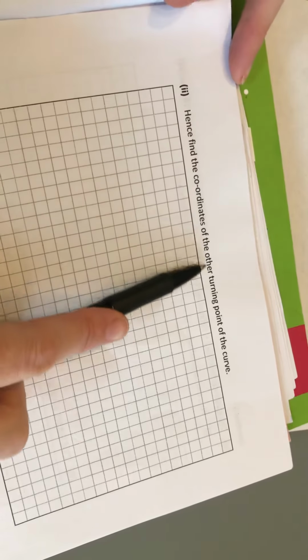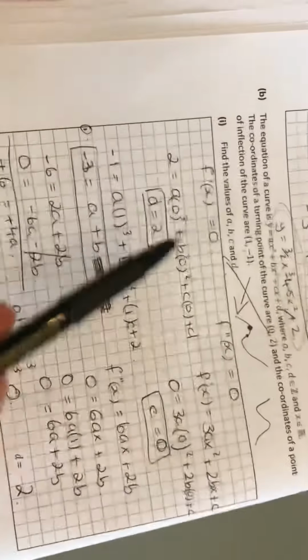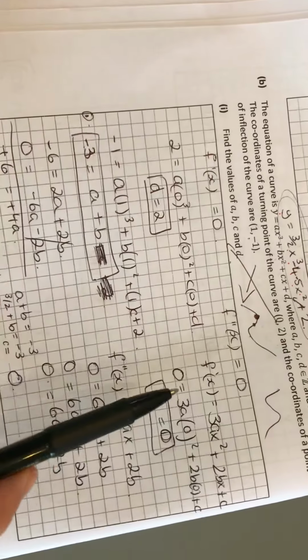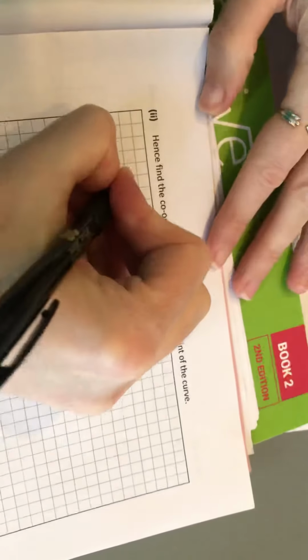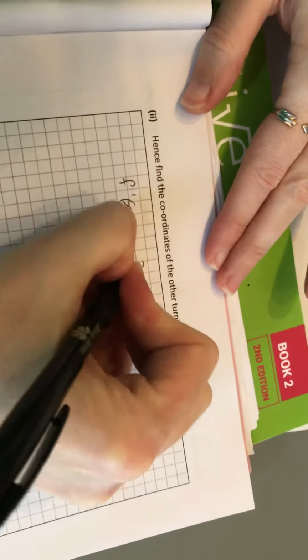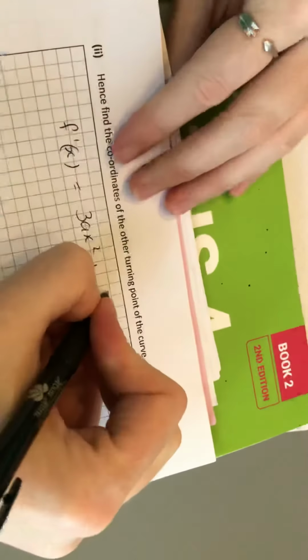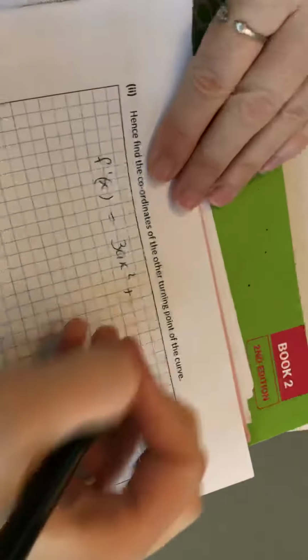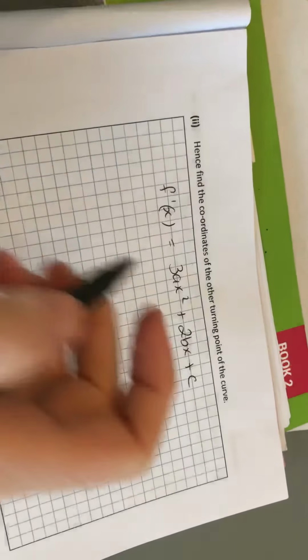And the very last part, hence find the coordinates of the other turning points of the curve. All right, so turning points is f dash of x equal to 0. So that's 3ax squared plus 2bx plus c. What am I doing there?